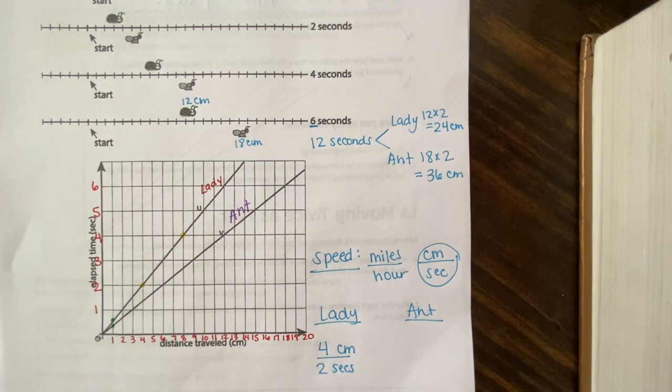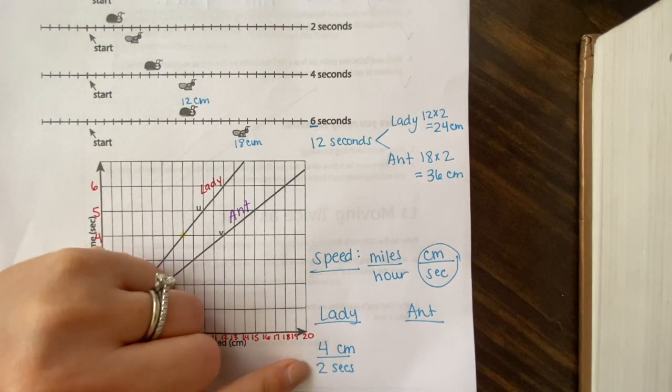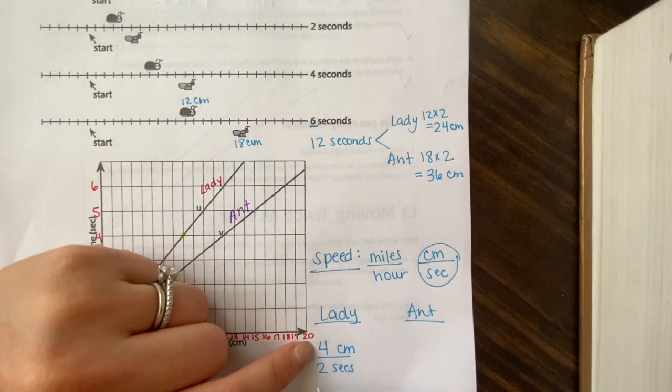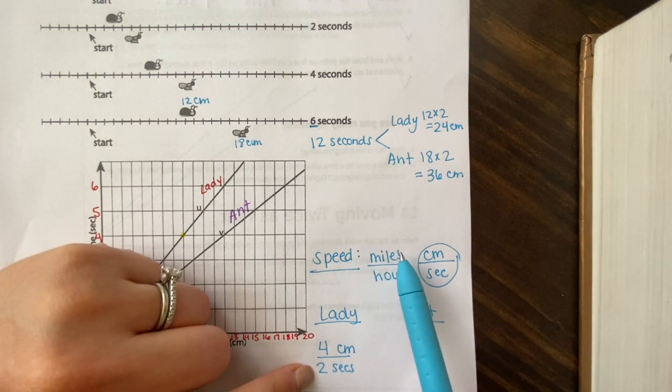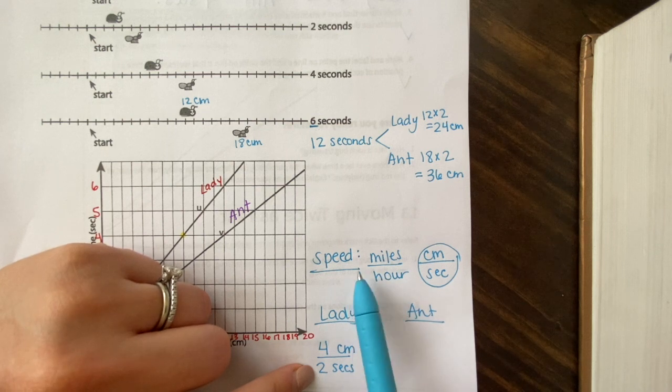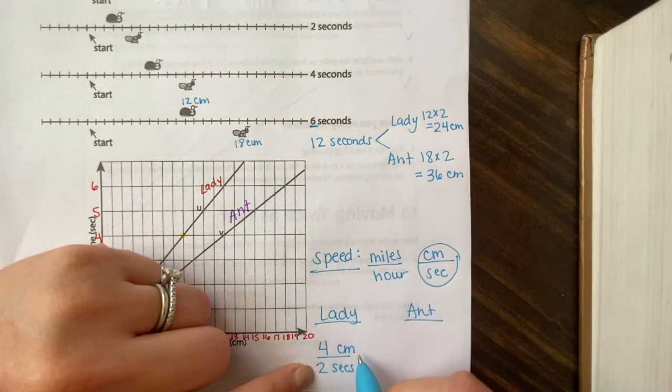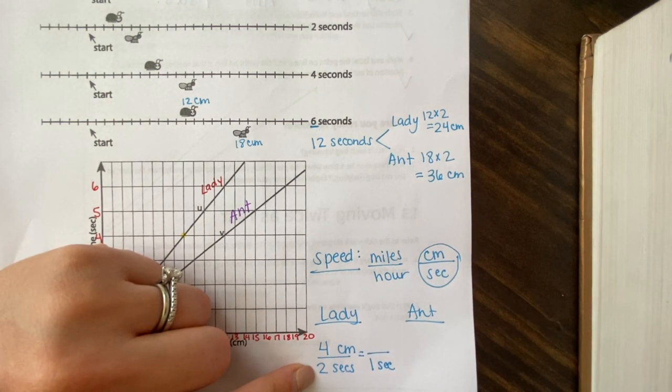Okay? Now, the only thing with this is that you usually don't talk about 2 seconds. It's not like you go 40 miles in 2 hours. This line means per. So per usually means 1. So what we need to do is we need to figure out how fast they go in 1 second.